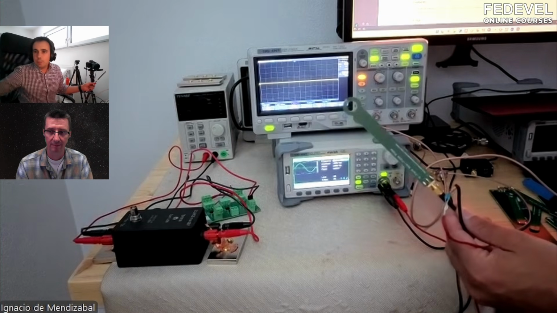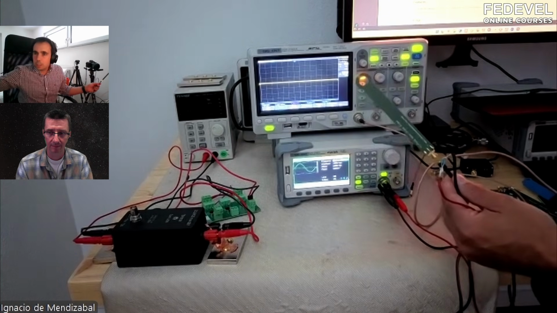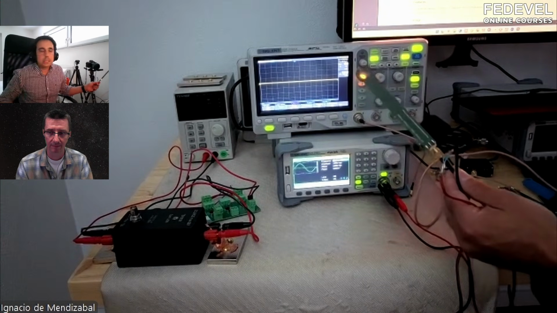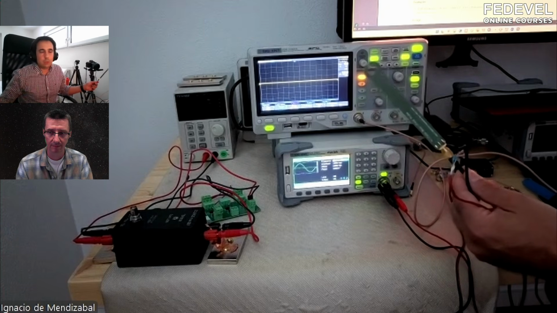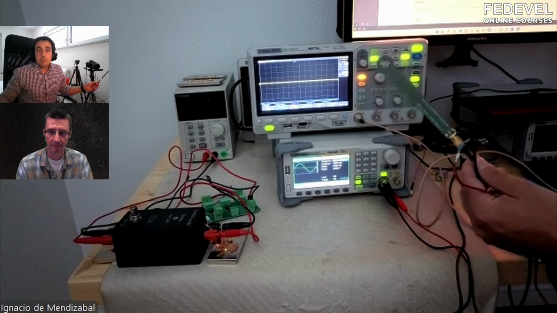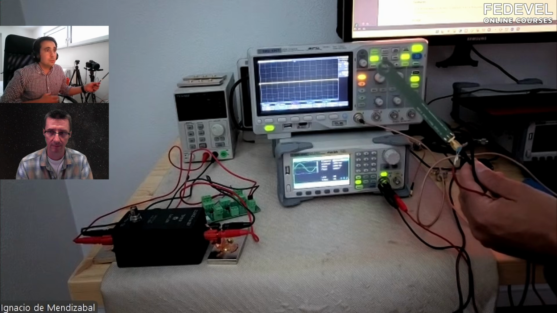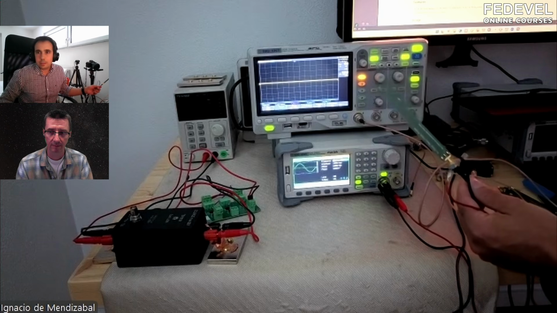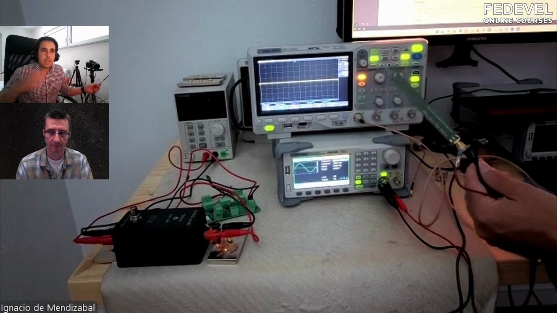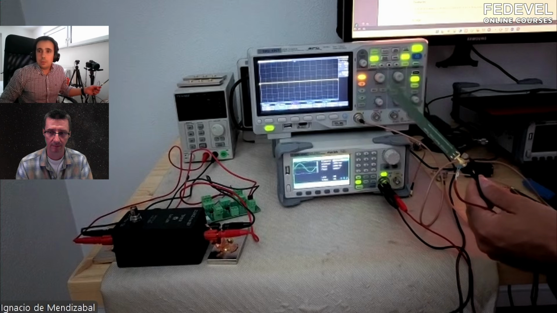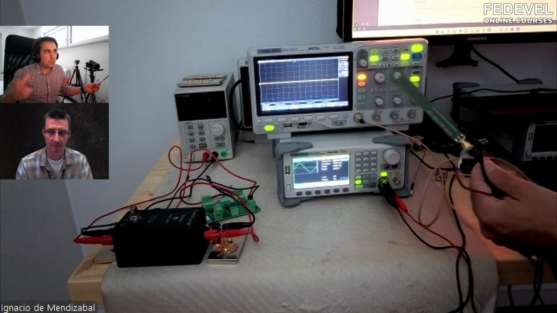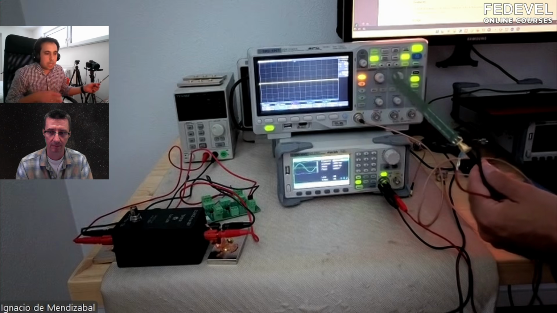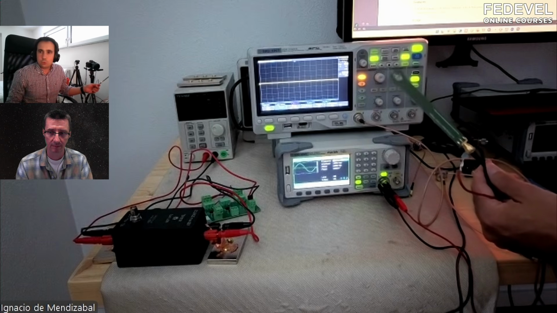You know that the wave impedance is constant, so there is no difference between electric and magnetic field. But in near field, you have a predominant character. You have a predominant wave, either magnetic field or electric field, and in the near field area they can be very strong.